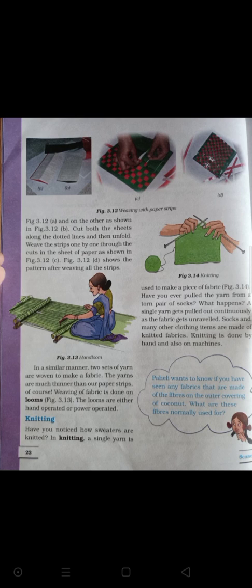Now let's see how weaving was done in ancient times. Two sets of yarn are woven to make a fabric. The yarns are much thinner than our paper strips, right?